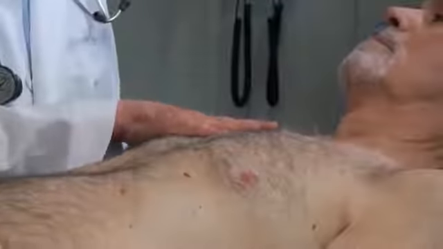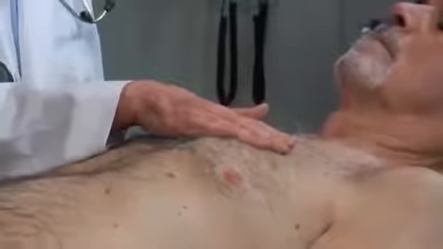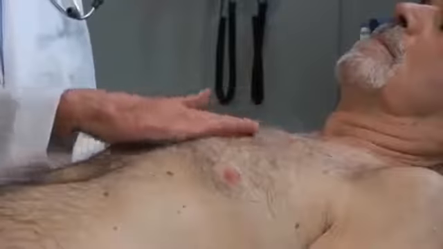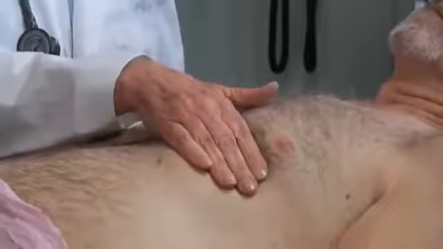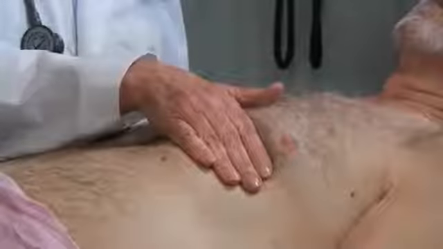Now proceed with palpating the chest wall. First palpate for heaves or thrills using your finger pads. Hold them flat or obliquely on the body surface as you palpate in the right and left second interspaces along the left sternal border and in the apical area.